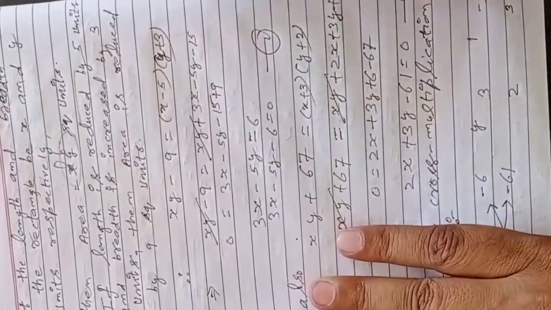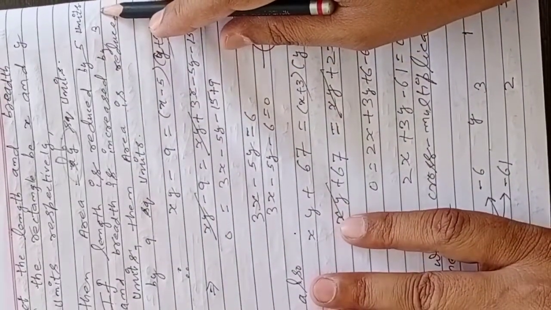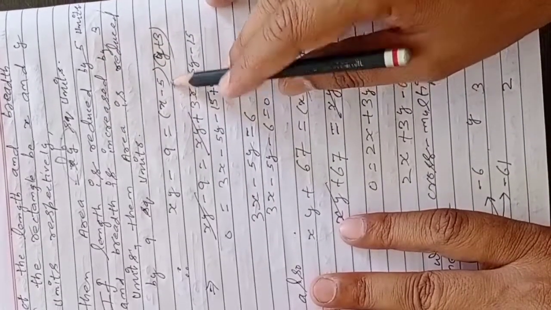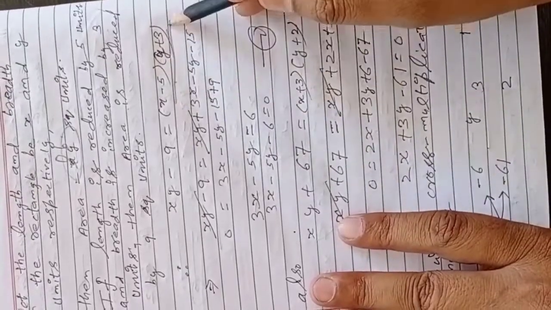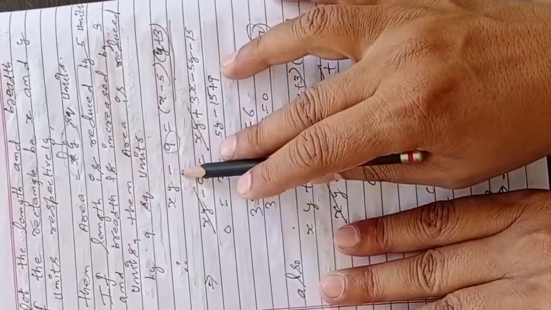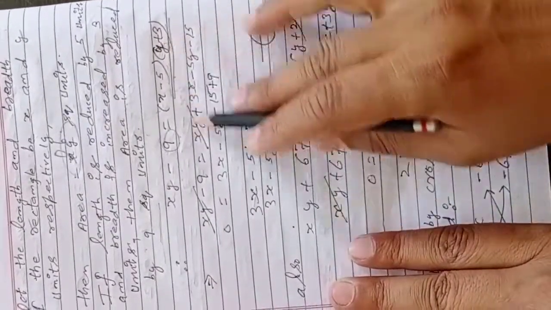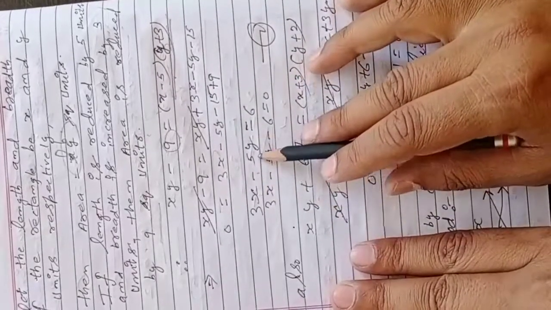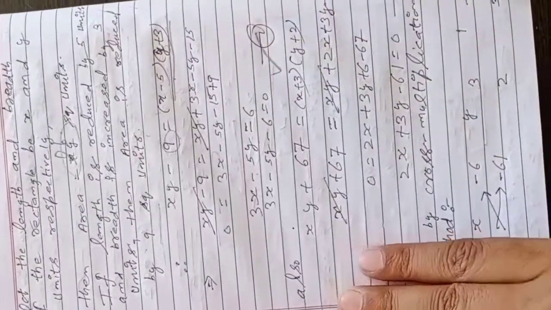Now first condition: if length is reduced by 5 units and breadth is increased by 3 units. So length will be x minus 5, and breadth will be increased, y plus 3. So this is the new area. So it will be xy minus 9 is equal to x minus 5 into y plus 3. So we will simplify this. So what will come? 3x minus 5y is equal to 60, 3x minus 5y minus 6 is equal to 0. This is the first equation.